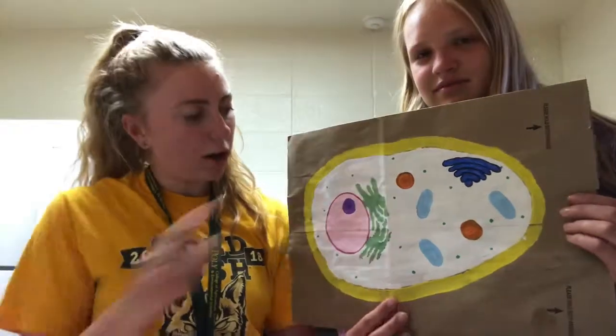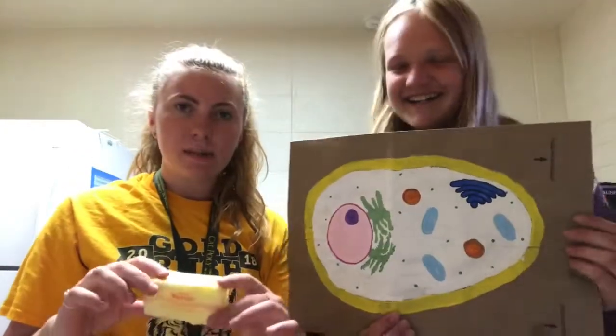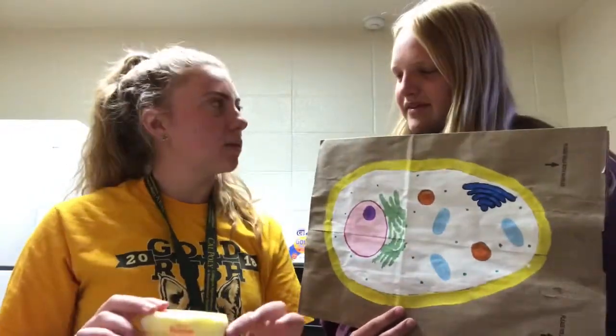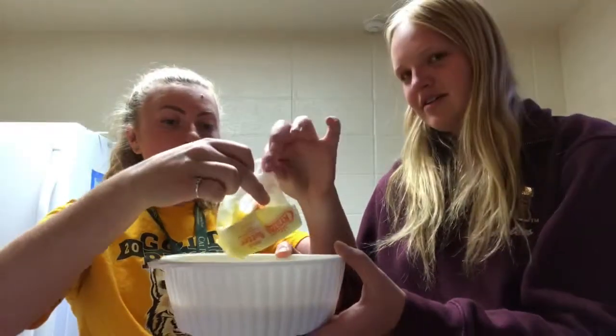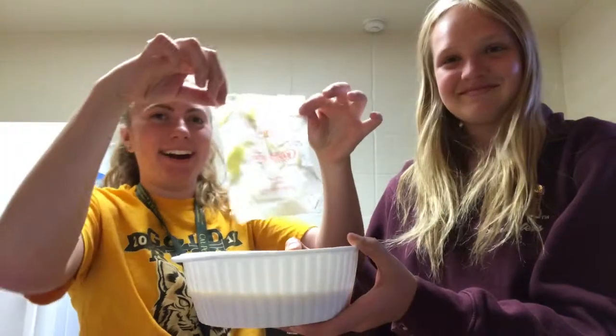Next up is our smooth endoplasmic reticulum, and in our recipe that is demonstrated as butter, because the smooth endoplasmic reticulum is responsible for the synthesis of lipids and detoxification of toxins. The smooth endoplasmic reticulum is also responsible for the metabolism of carbs.